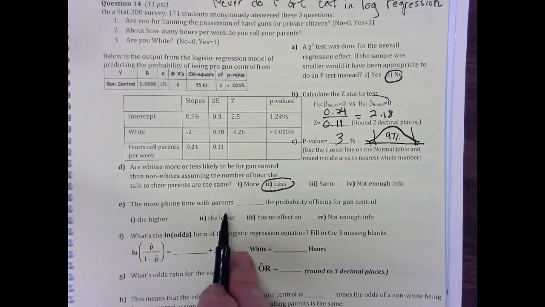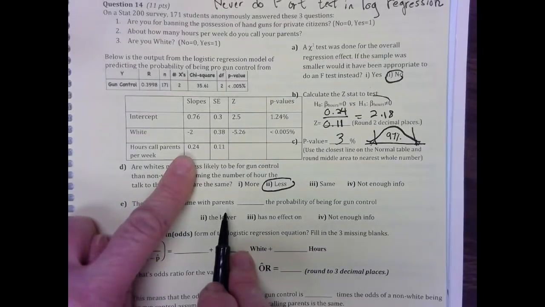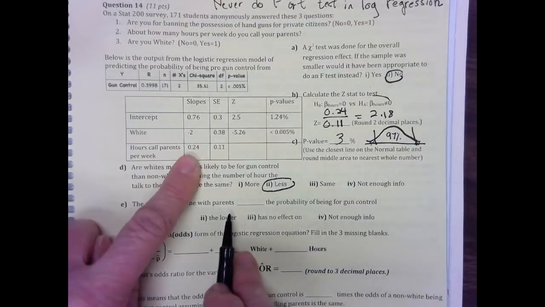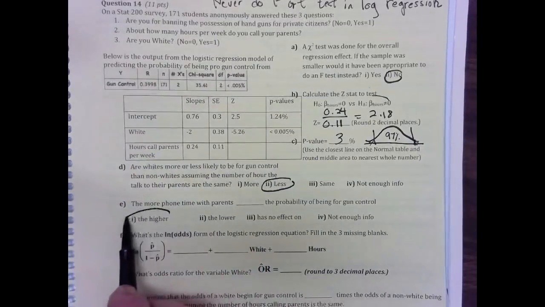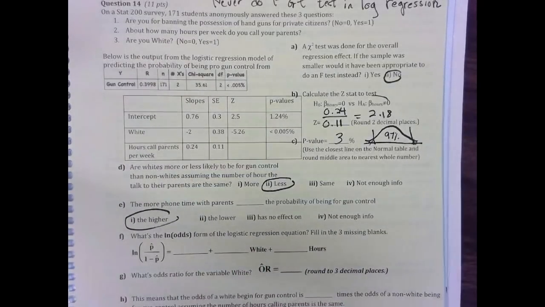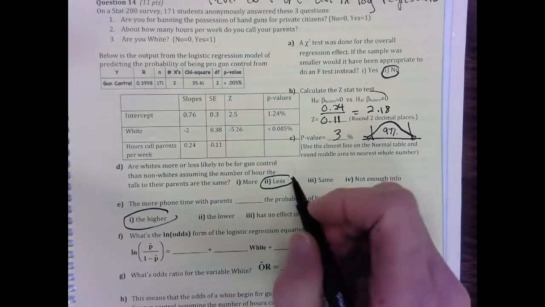The more phone time with parents, that's positive, so that's going to make the probability of being for gun control higher. Makes sense, because this has a negative slope here.